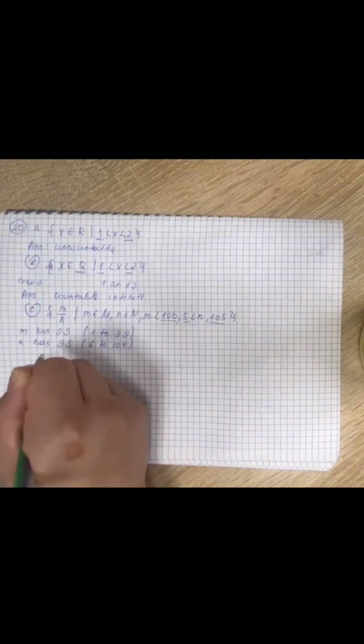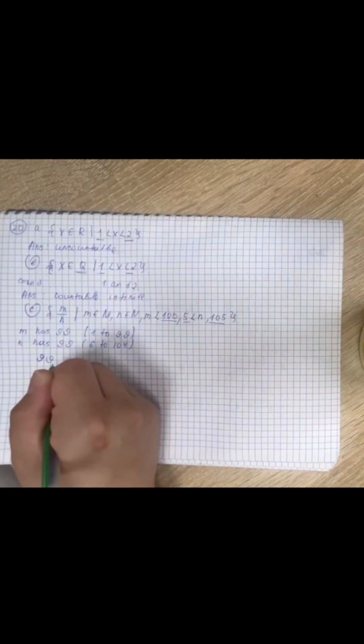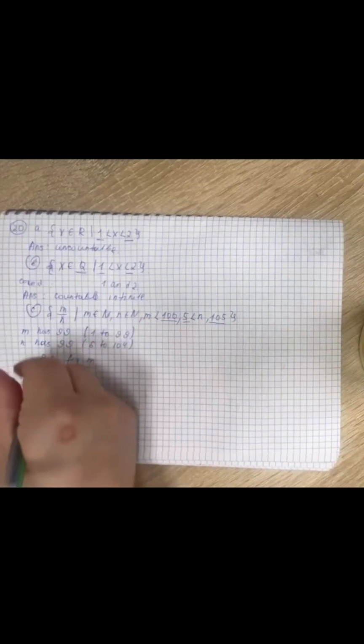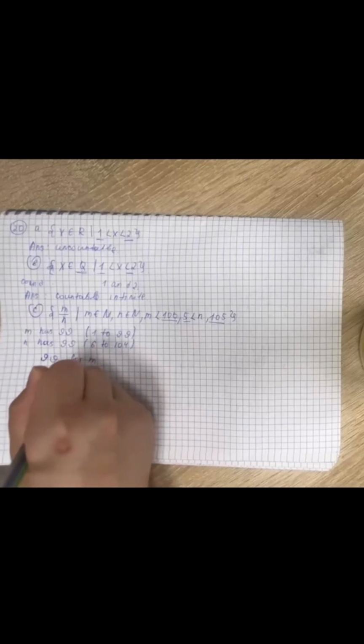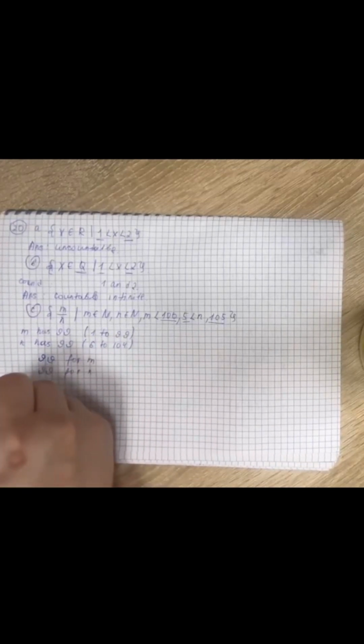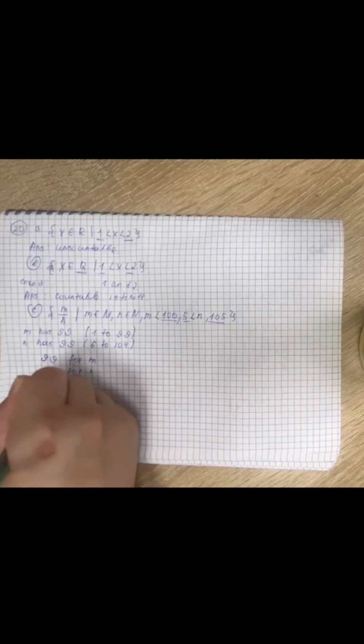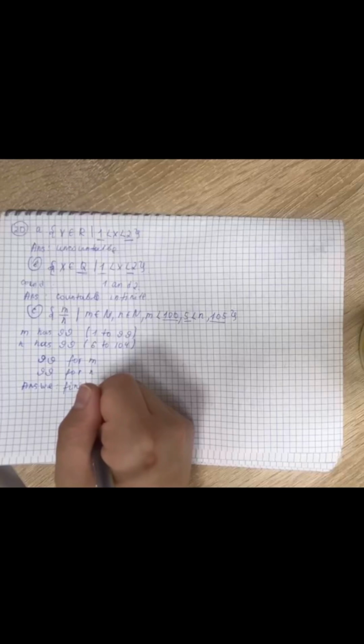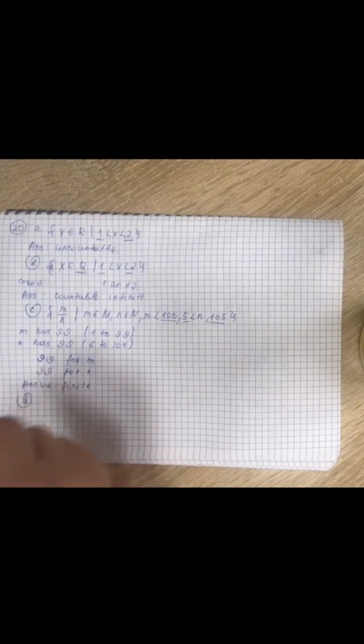There are 99 choices for m and 99 choices for n. And in conclusion, the answer is a finite set. The second one is D.